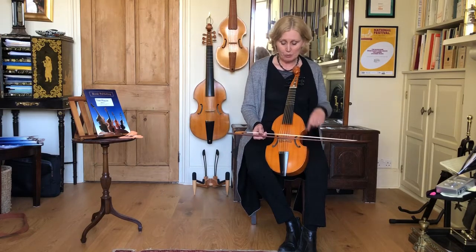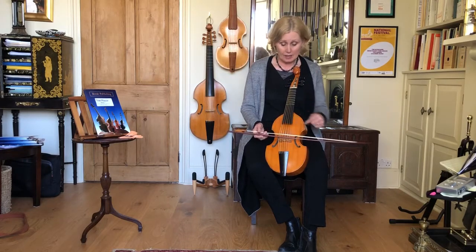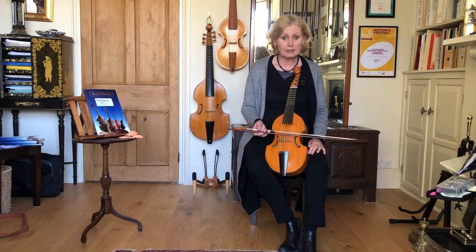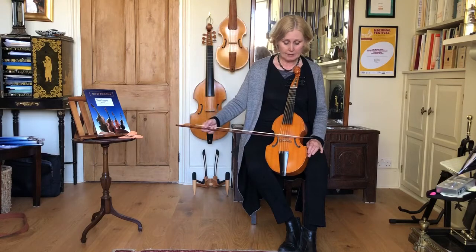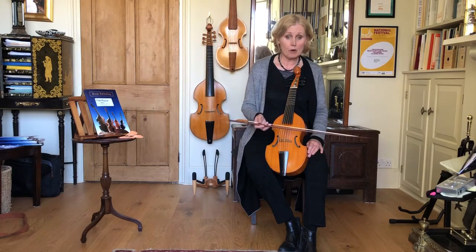Because we've got more tension here, because the point of contact is very close to the string, we need to support the bow a little bit, just on the end there. 2, 3, 4, 5, 6, and take the bow off.